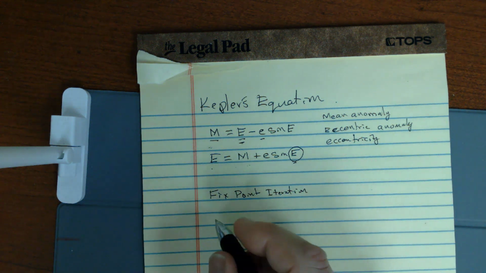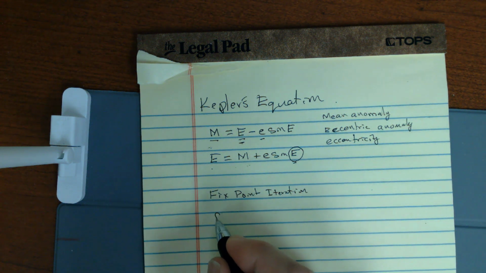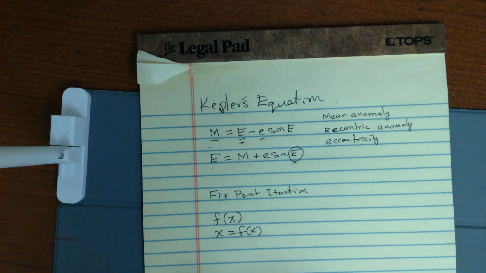In a fixed point iteration, you have a function of, say, a variable x, and you have an equation of the form x is equal to f of x. And so you set up a sequence of points, x sub n plus 1 is equal to f of x sub n.